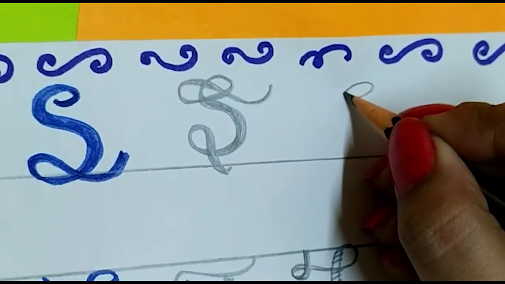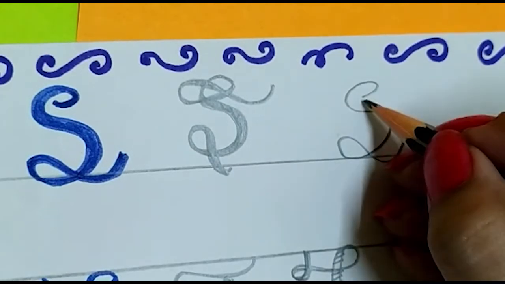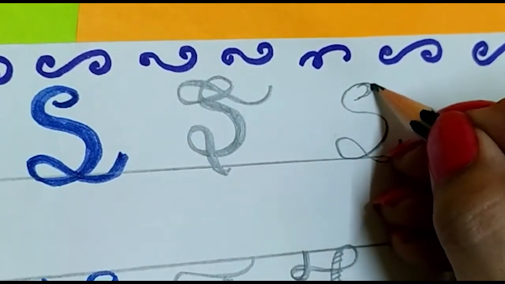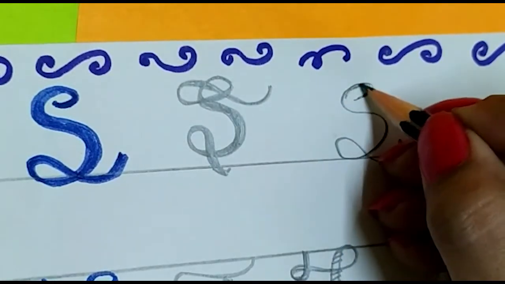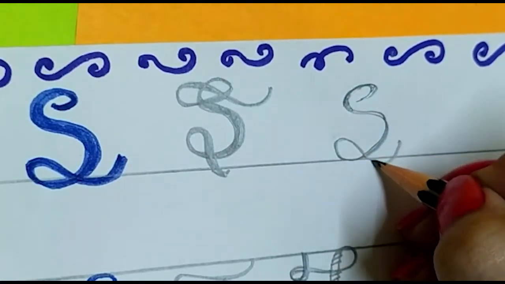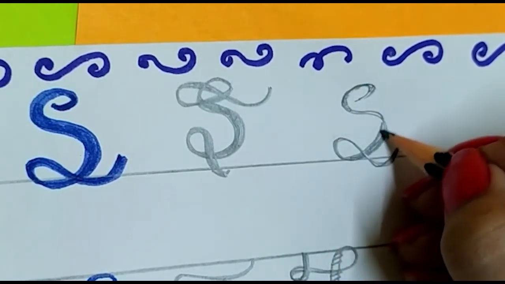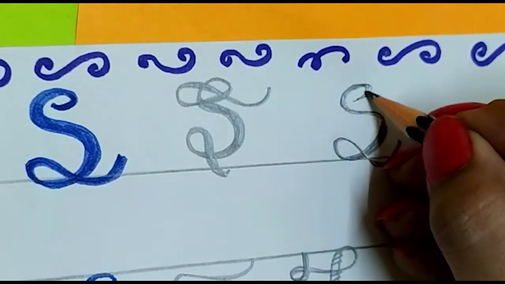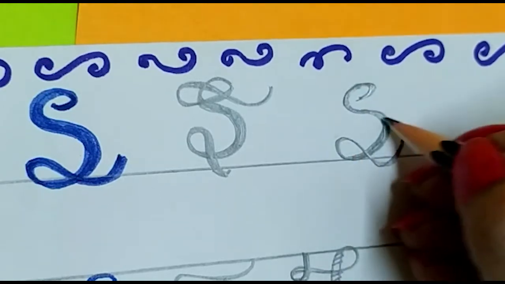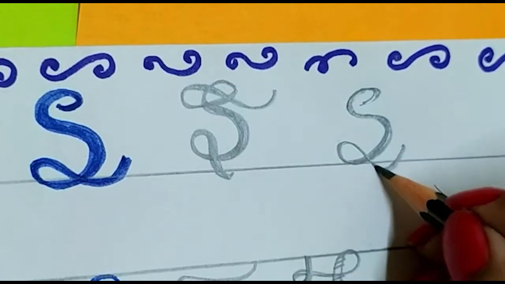Now we move to S. For S, make a loop like this and downward. Now S is a simple S, so we will just make a twist and a turn and just give darkness to the edges, right? So this is how your S is complete. Now one more S we will make.